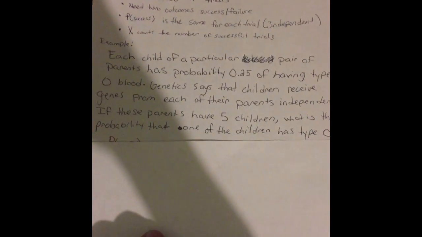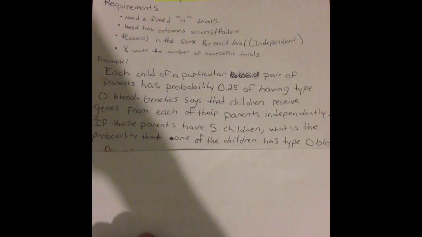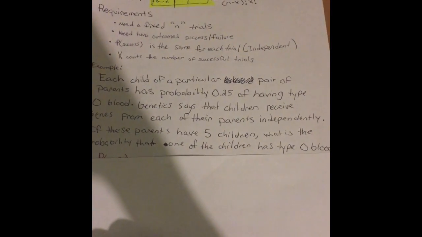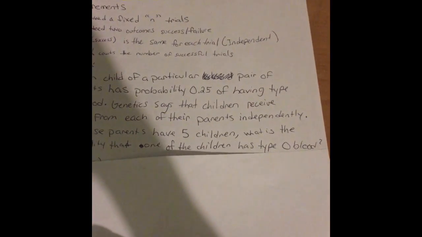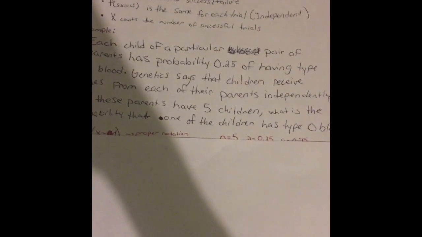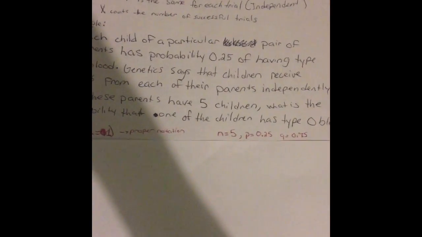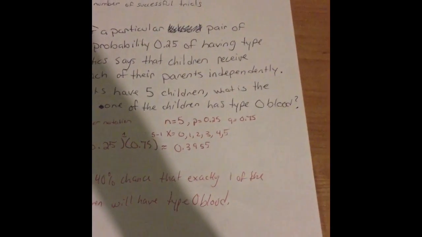Each child of a particular pair of parents has a probability of 0.25 of having type O blood. Genetics say that children receive genes from each of their parents independently. If these parents have 5 children, what is the probability that one of the children has O blood type? And the major point about the binomial distribution is that when the success happens does not matter. We're looking for 1 out of the 5, so it could be the first child has O type blood, the last child, the third child. It doesn't matter. Order does not matter.